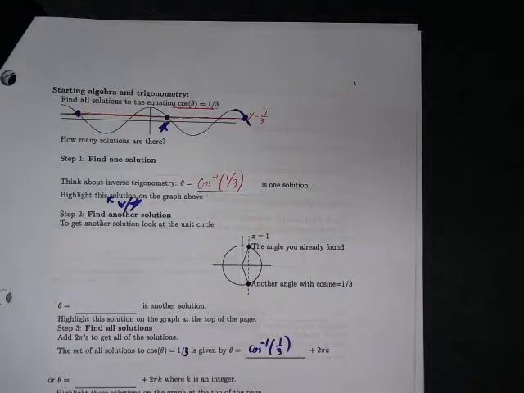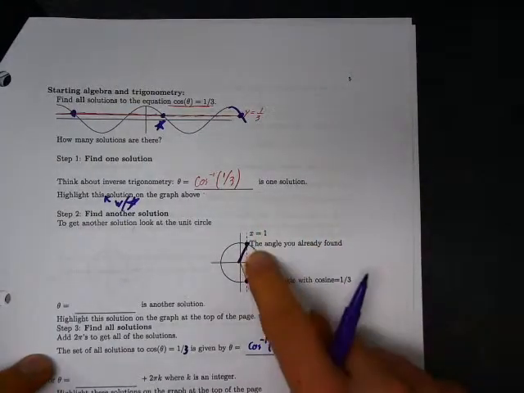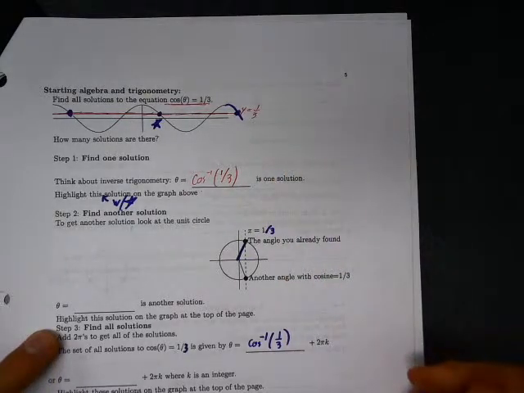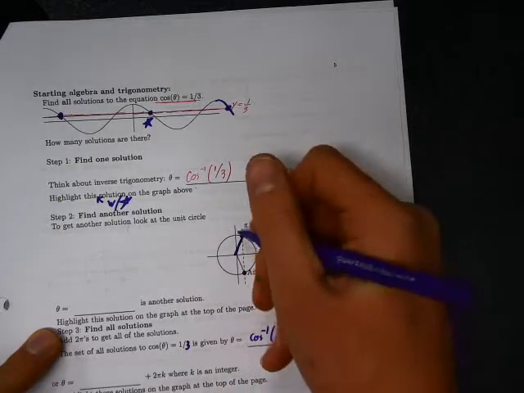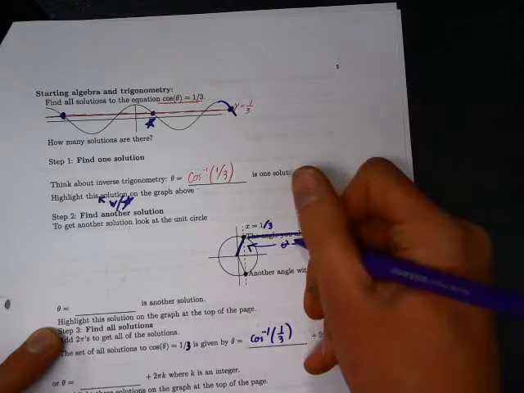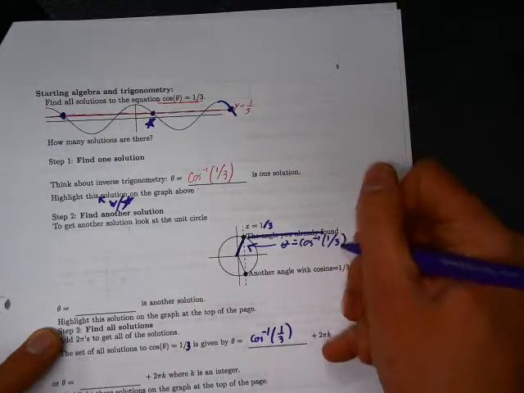So let's see how we can indicate those solutions. There's the angle you already found. There's the solution to x equal to 1 over 3 that happens to live in quadrant 1 or quadrant 2. So there's an angle of theta equal to cosine inverse of 1 over 3.